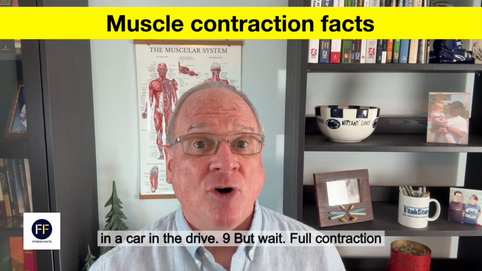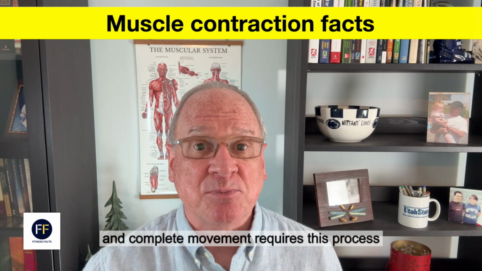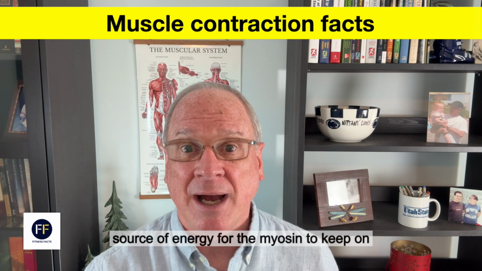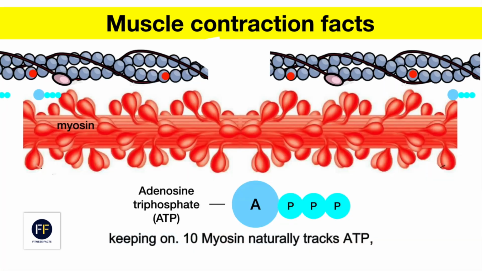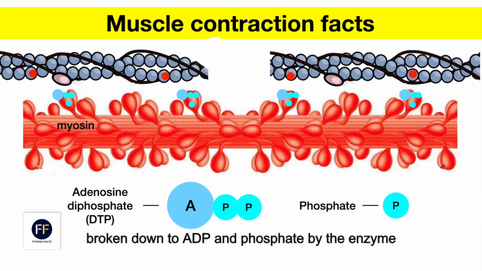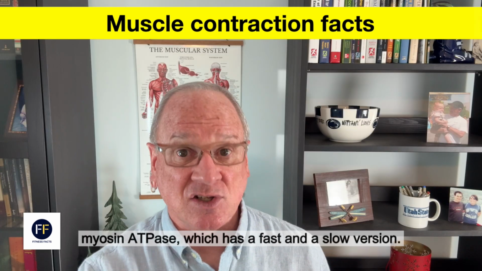9. But wait, full contraction and complete movement requires this process to repeat over and over, which requires a constant source of energy for the myosin heads to keep on keeping on. 10. Myosin heads naturally attract ATP, the body's common energy source, which gets broken down to ADP and phosphate by the enzyme myosin ATPase, which has a fast and a slow version.